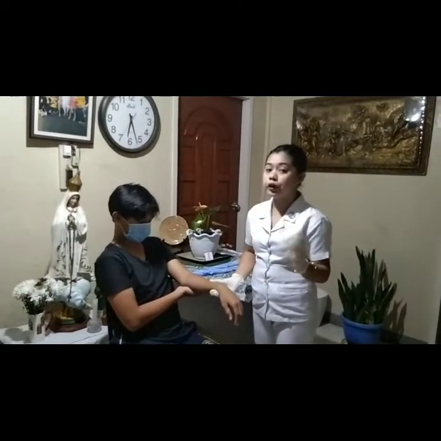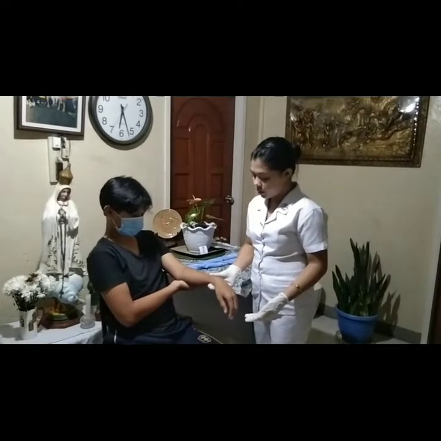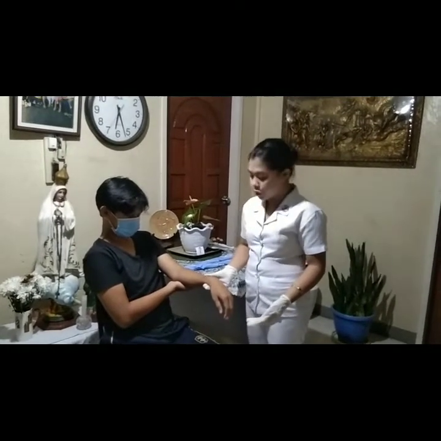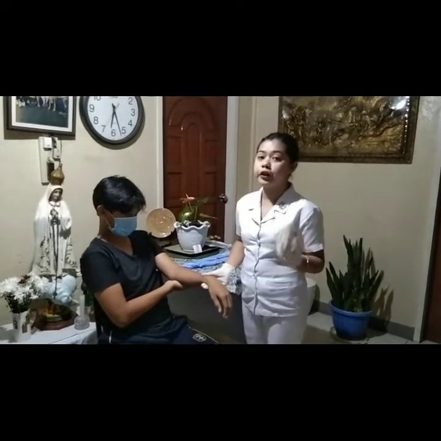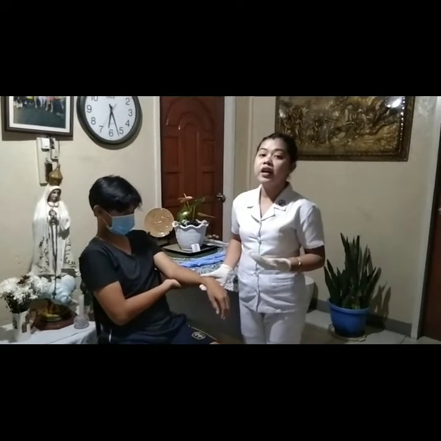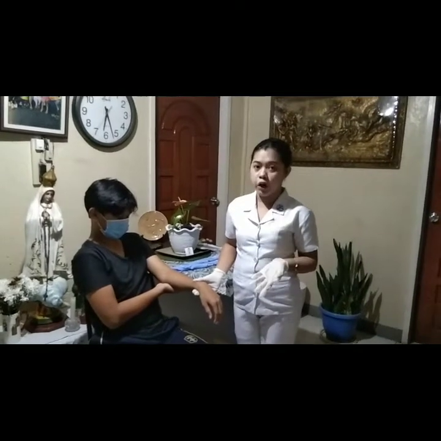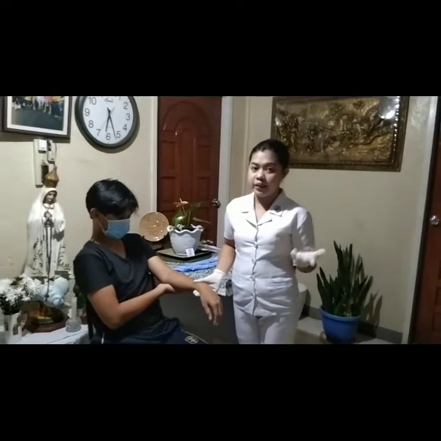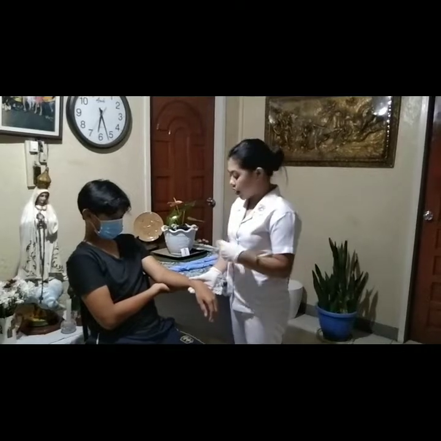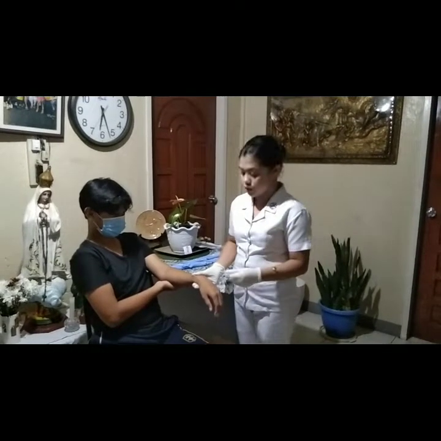While checking for the warmth, we can also check for the pulse. So, the pulse is good. Then, we should check for the color. Always remember that if the color is pale, then there's an obstruction in circulation or there's bleeding. But since the patient's color is pinkish, then it looks good.